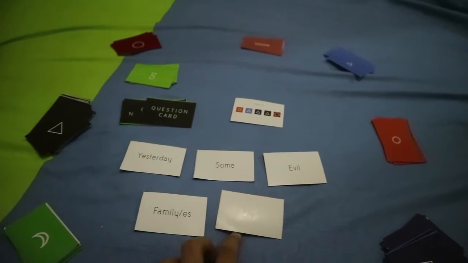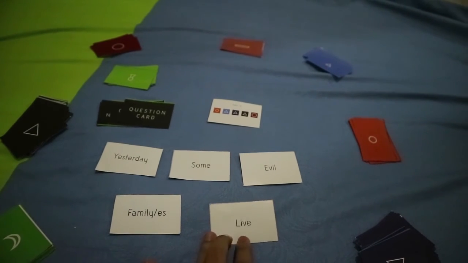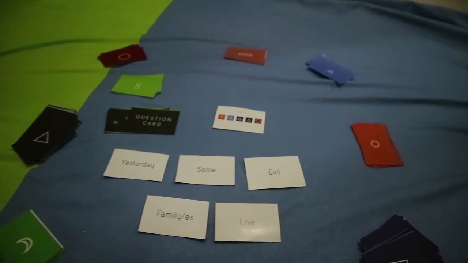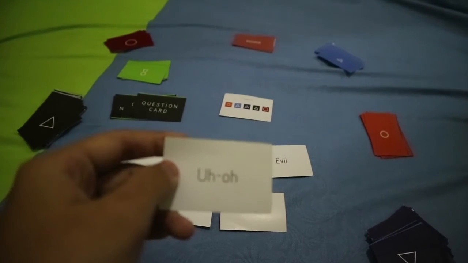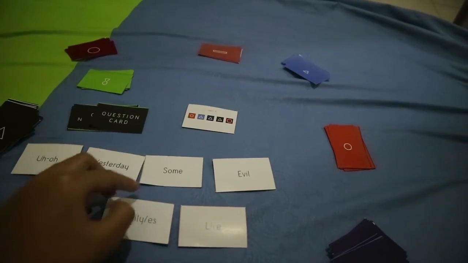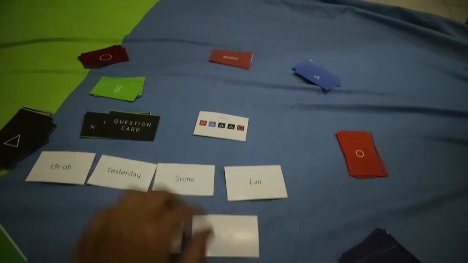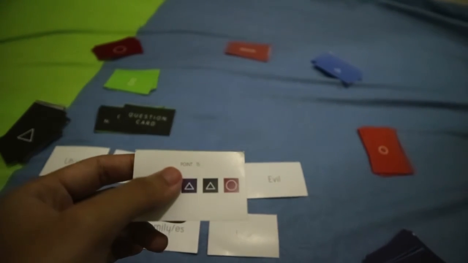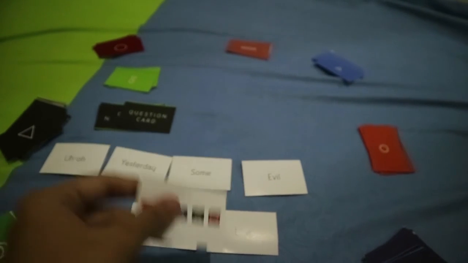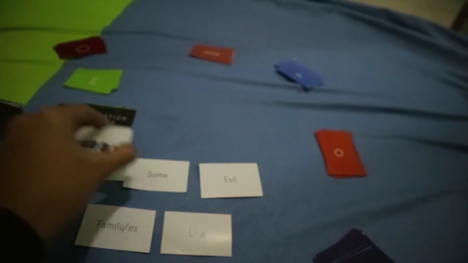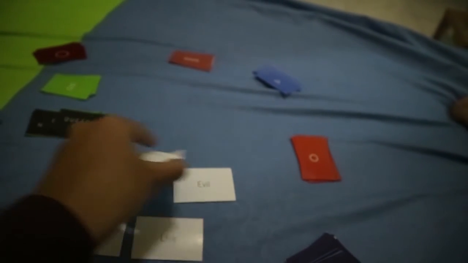And since I want to make it sound funny, I want to add interjection. Oh. So, yesterday some evil families live. And since it doesn't sound weird, I'll take this point. 15 plus 10. So I have 25 points for one sentence.